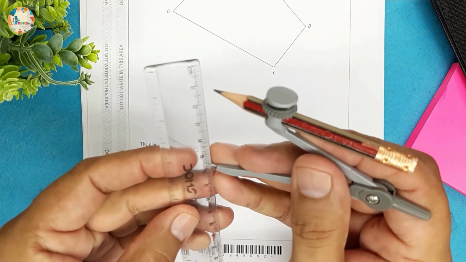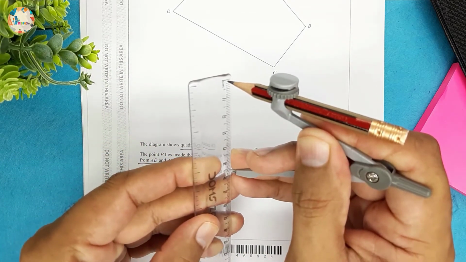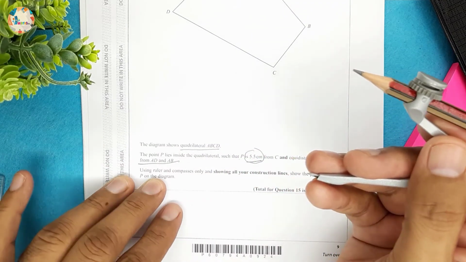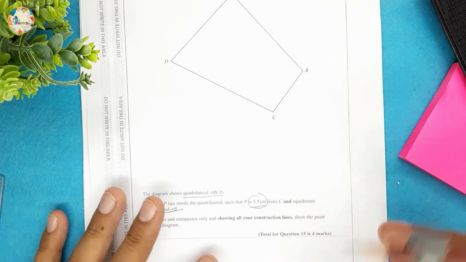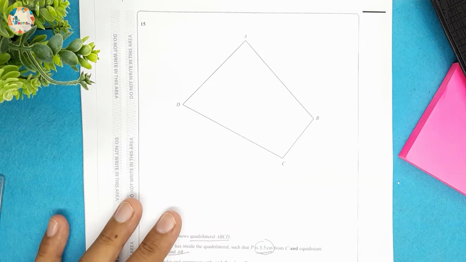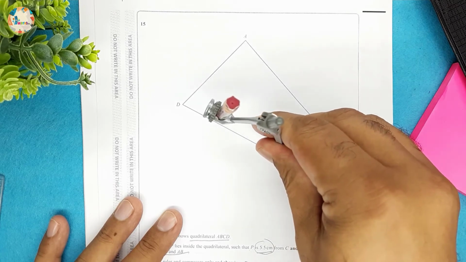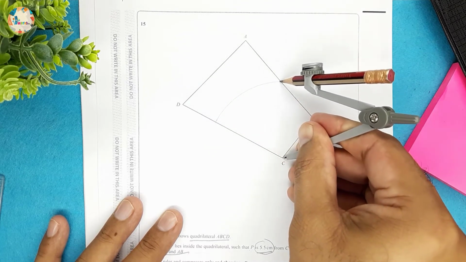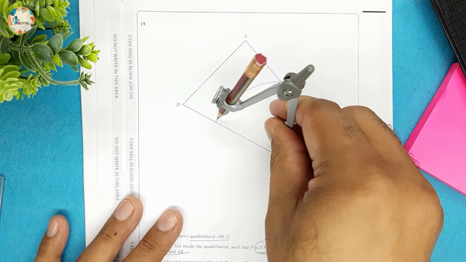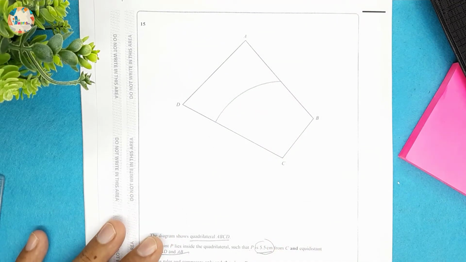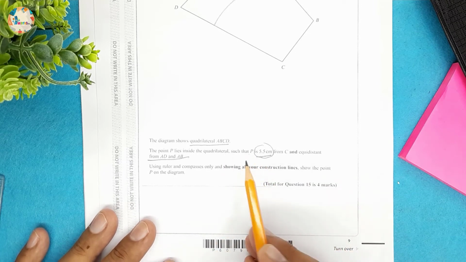So 5.5 will be up to this one. After opening 5.5 centimeters, we will place it at C, and make an arc like this. So this will be 5.5 centimeters, and so this part we have done.